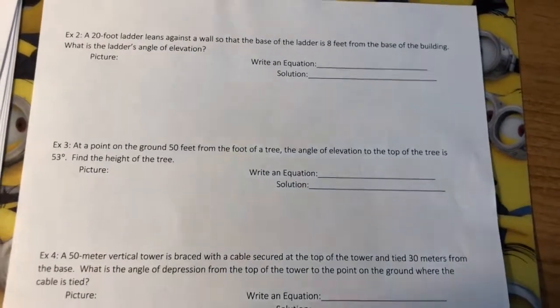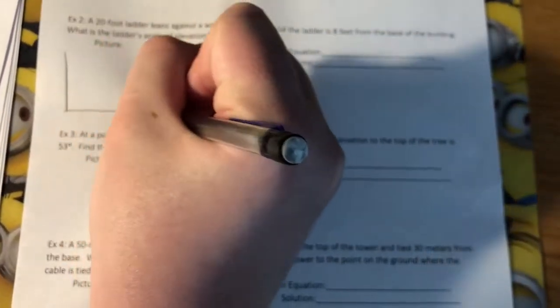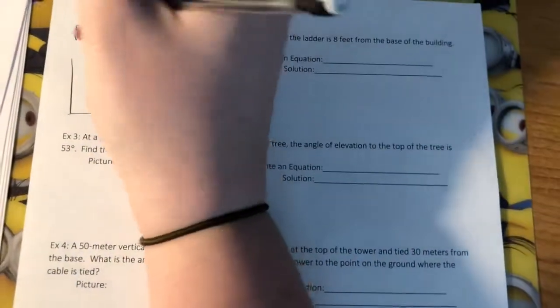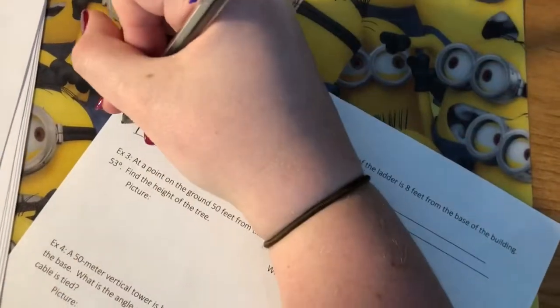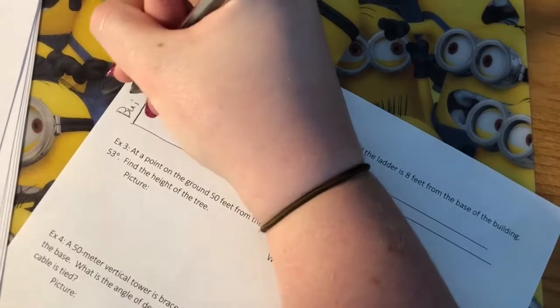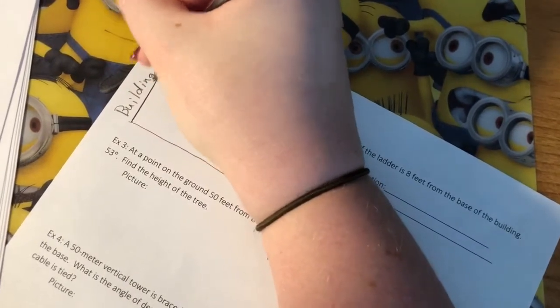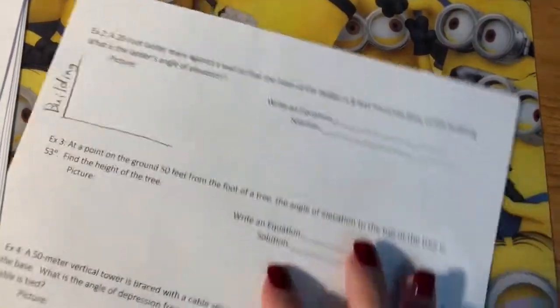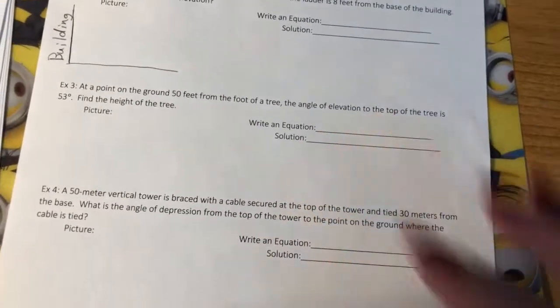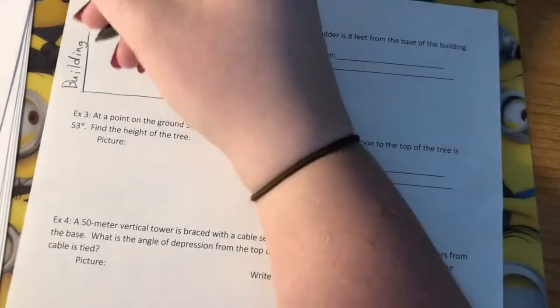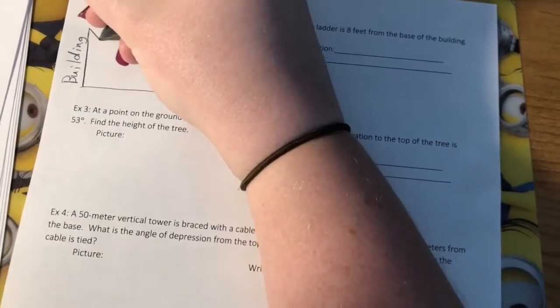So again, don't make fun of my drawing, but this is what it's saying for the picture. So our building is here. We don't know how big our building is, it's just there. Then we have our 20-foot ladder.